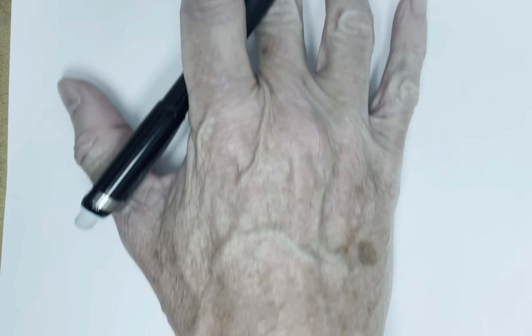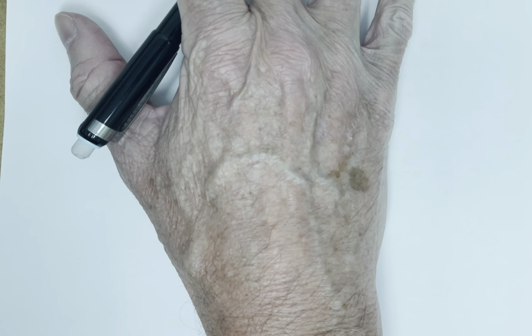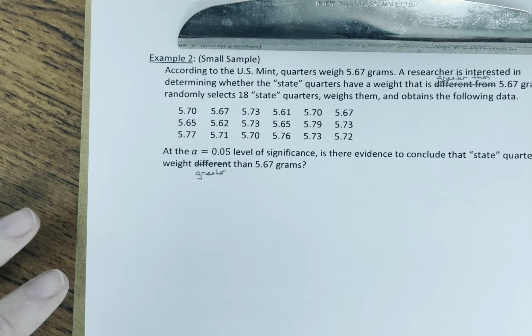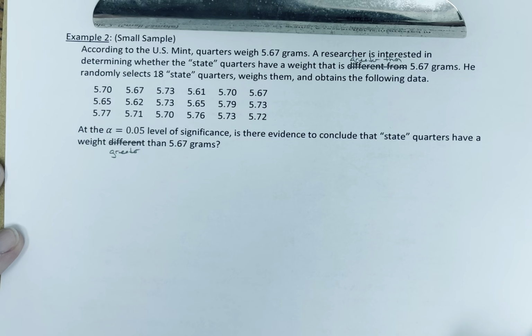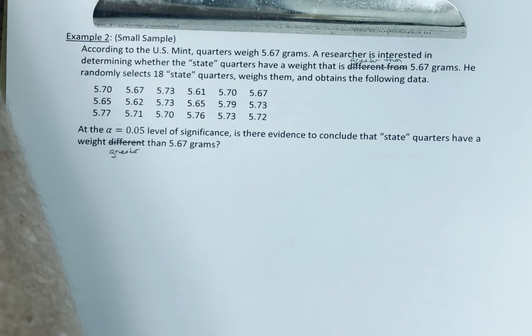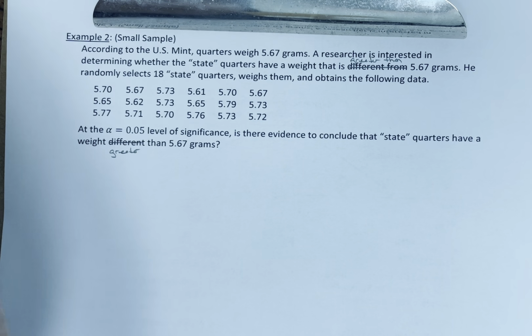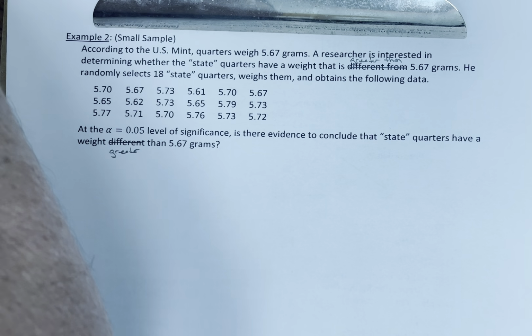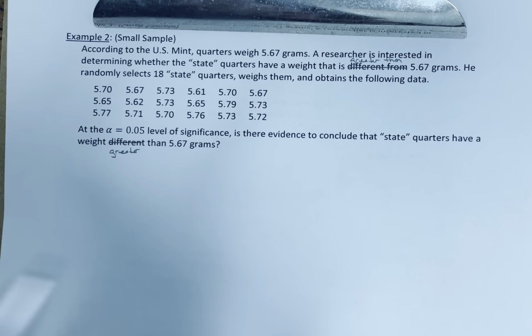Okay, let's take a look at a small sample, in which we're given the data. And give me a second here to get myself organized on this side. Okay, I think I'm organized.